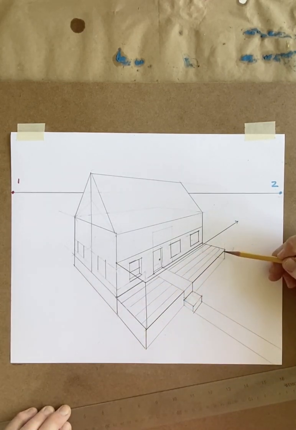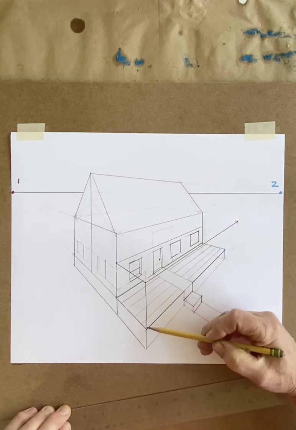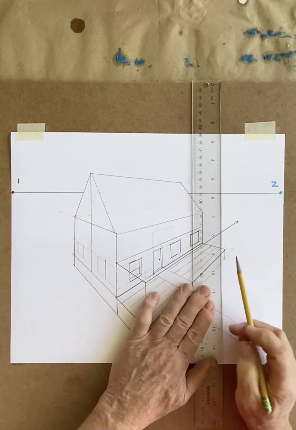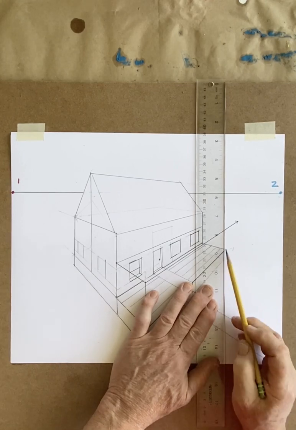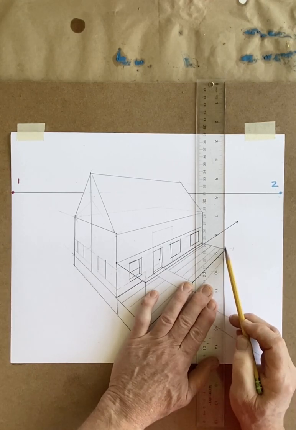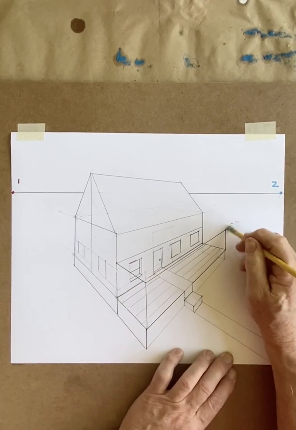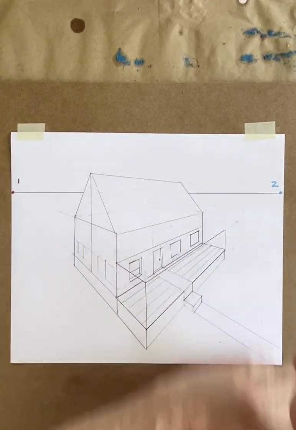I need a post coming up from this corner of the deck. Just like I had a post coming up from this corner, I need a vertical post there. So I'll put that on the corner, nice and vertical, draw up till it meets that line right there. There it gives me another corner. Then I can erase away the extra that I don't need there.